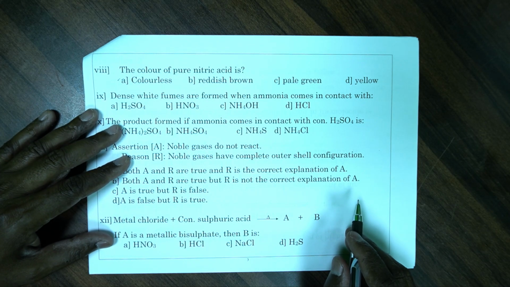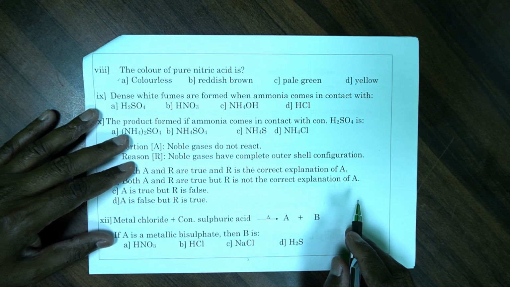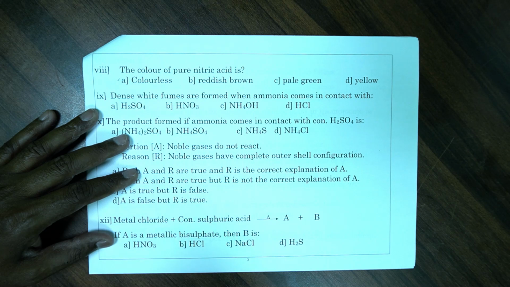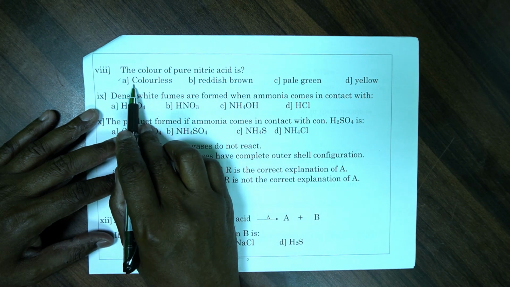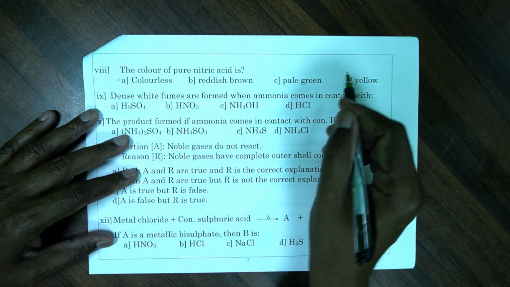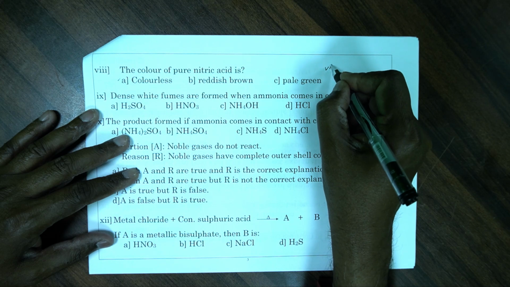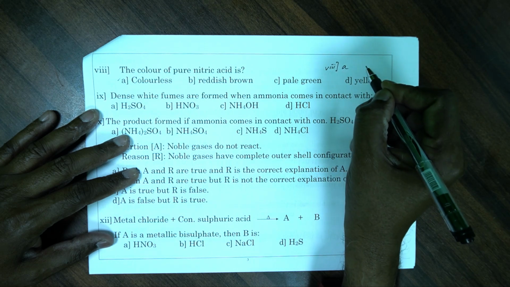That is due to impurity. It decomposes, giving nitrogen dioxide. That is when it turns yellow. Otherwise, in the pure form, it is colorless. Color of pure nitric acid. So the correct option here for question 8 is A.